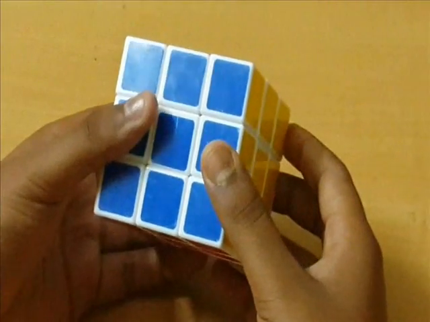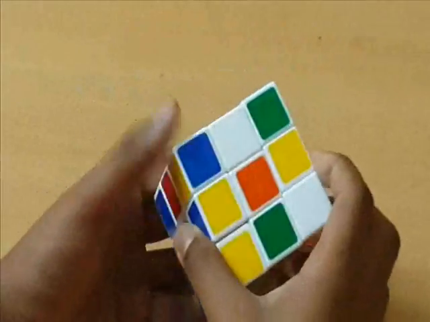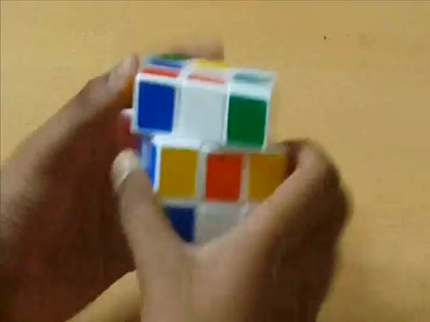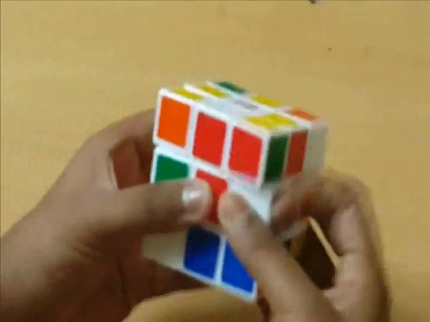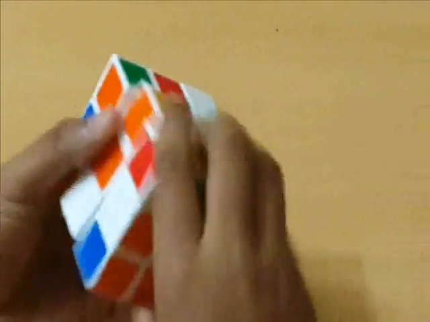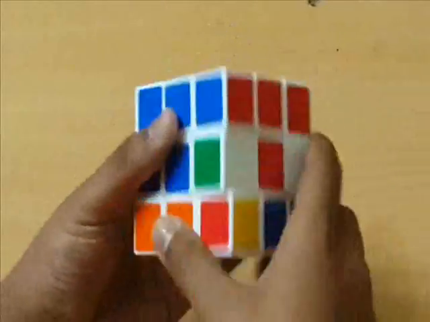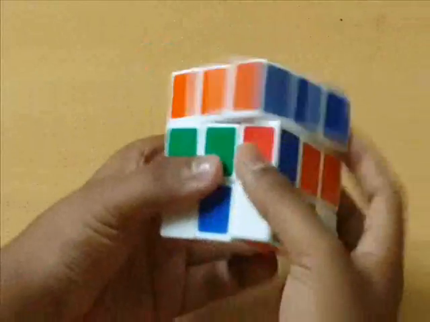So guys, now I'll demonstrate my tutorial by scrambling it and solving in the way that I taught you. So now this is a scrambled cube, and I solved it in the way that I taught you. So this is the cross. This is the first layer.